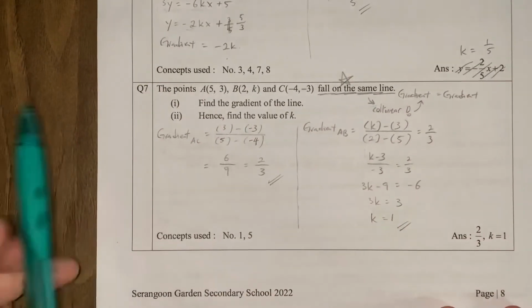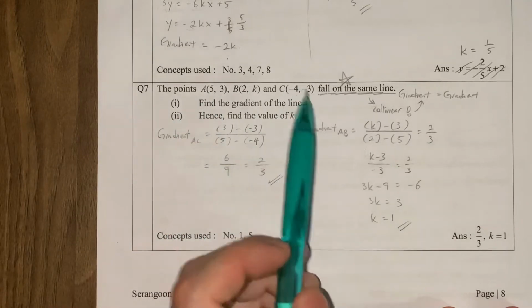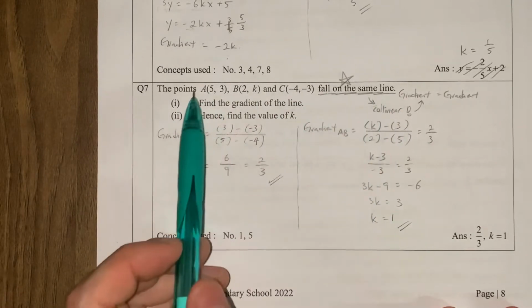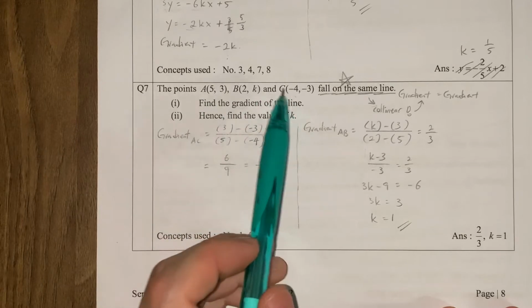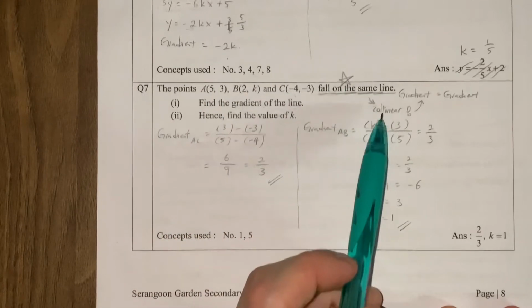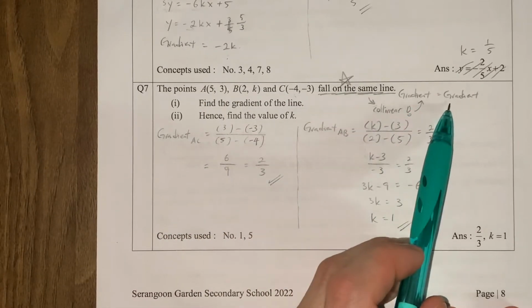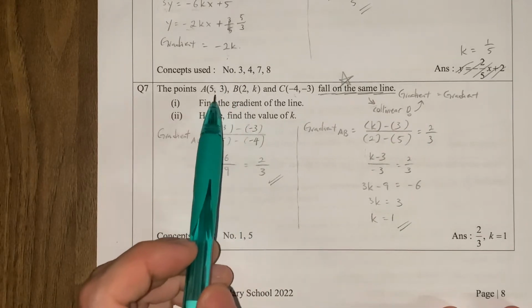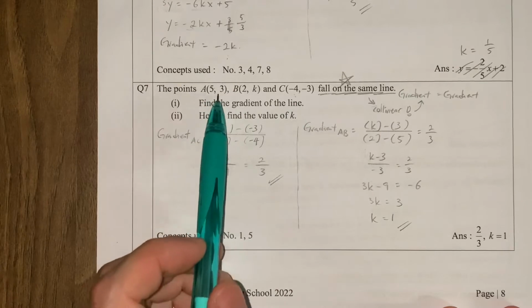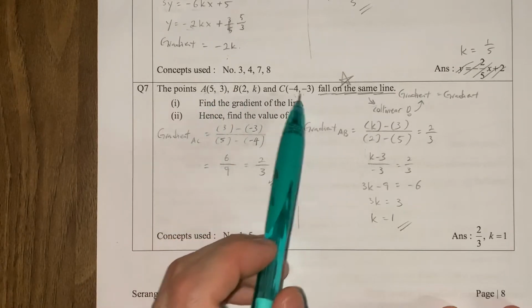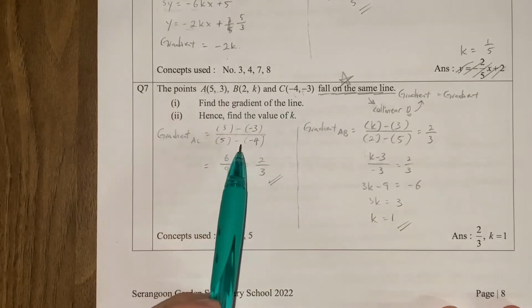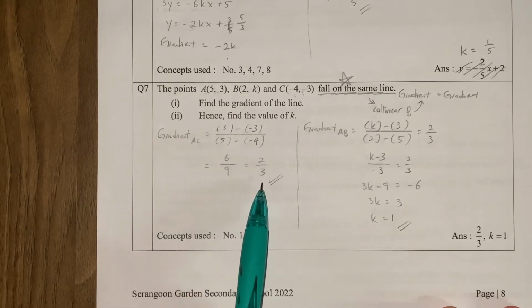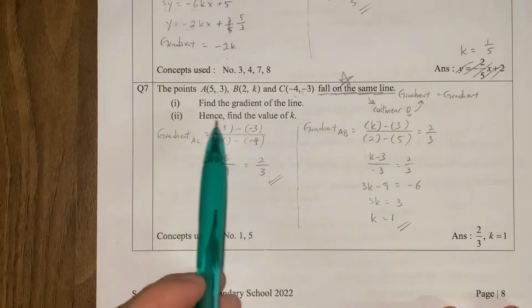Okay, so this one, you can see that this is the same line, right? So which means these 3 points are on the same line, so they're collinear, so gradient equal to gradient. So I need to find the gradient of the line. So clearly I need to use the 2 points with all the numbers. They cannot be unknowns, right? It's not possible to find. So I use these 2 points, I put into the gradient formula. The gradient is 2/3.